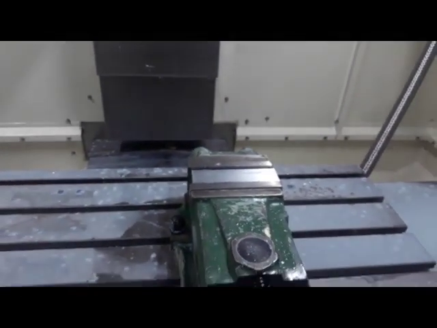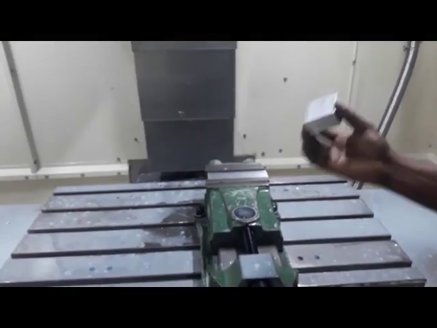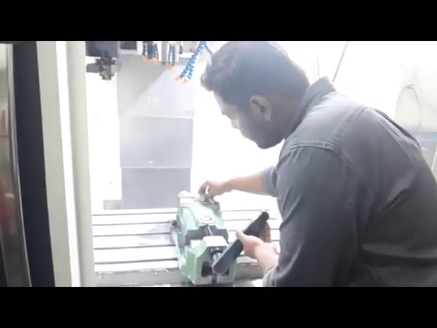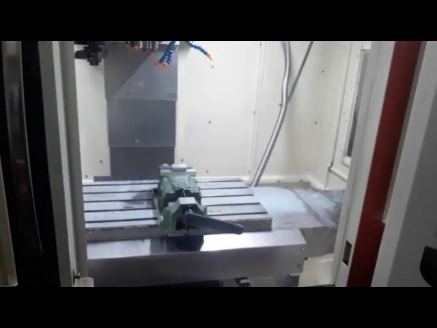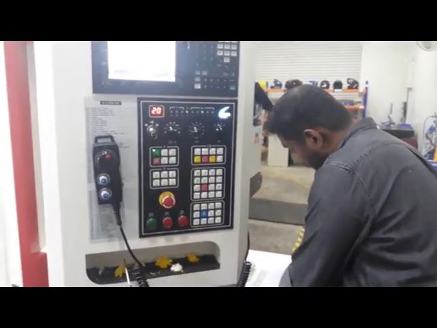Because it's only one part that I'm going to machine, I'm just going to put this part on top of it. And before I start machining, I just need to double check what depth I'm going to go.